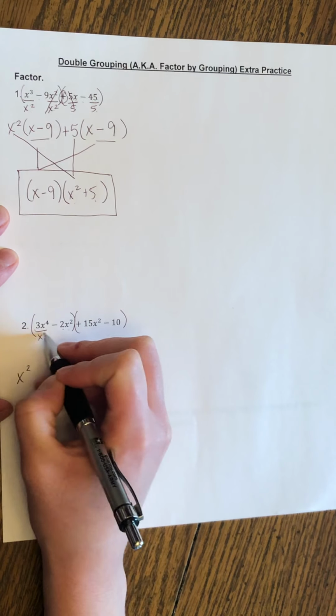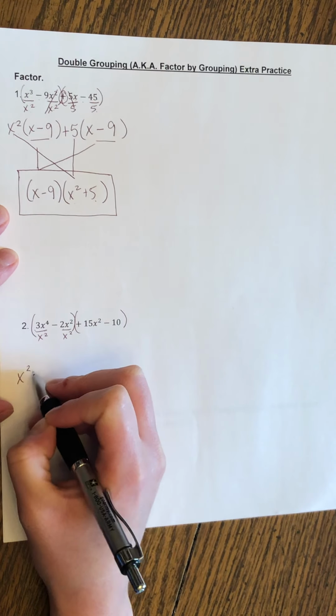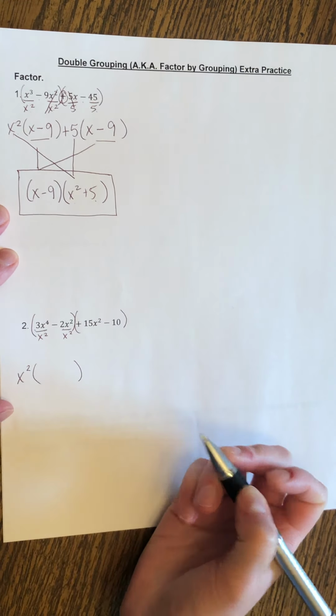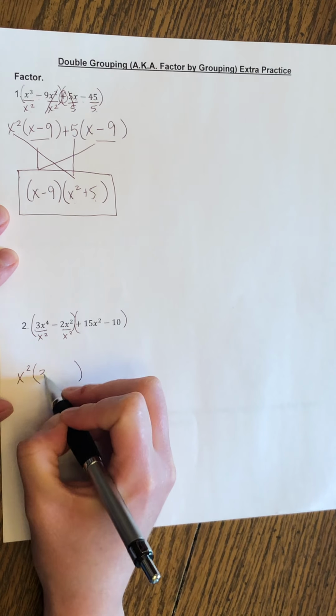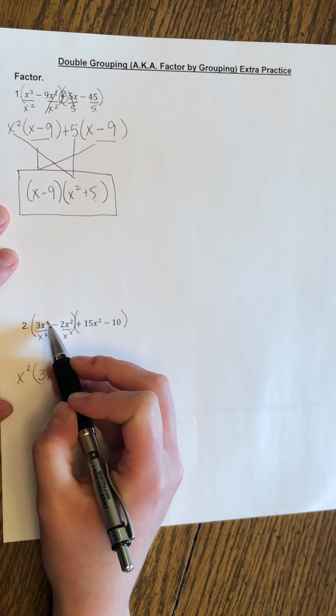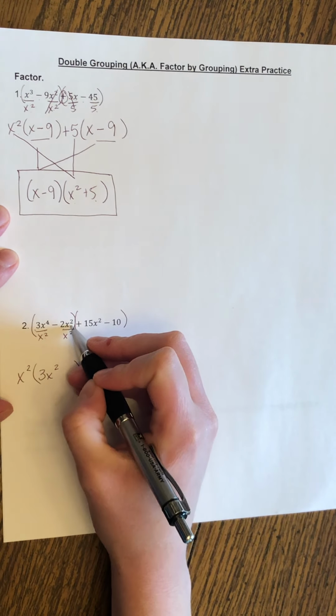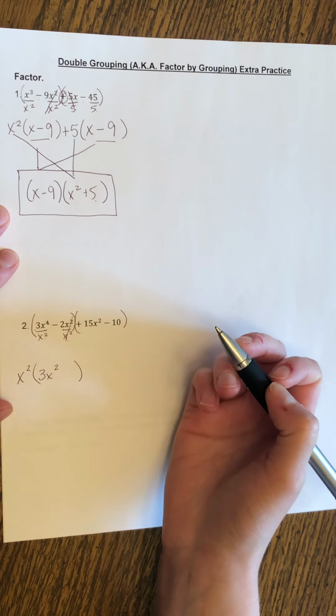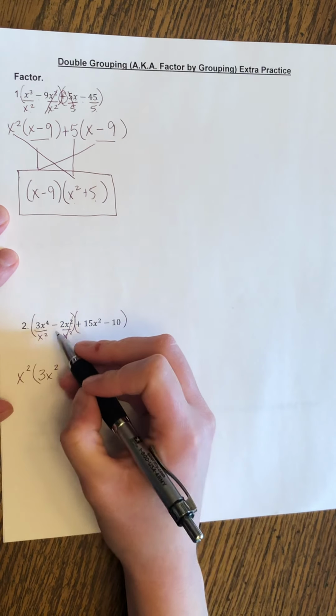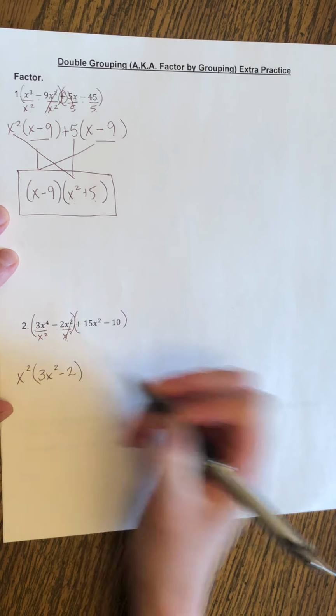And I'm going to divide out an x squared from everything in that first group. So I'm still going to have a 3. X to the 4 minus 2 is 2. X squared divided by x squared is going to give me x to the 0, which would be 1, but I still have a minus 2.